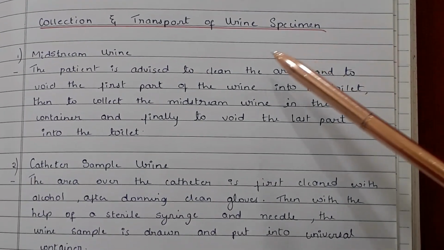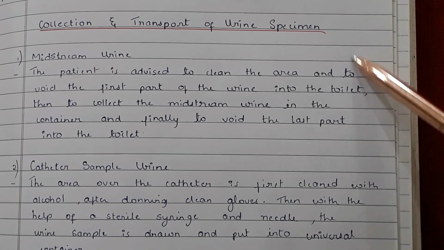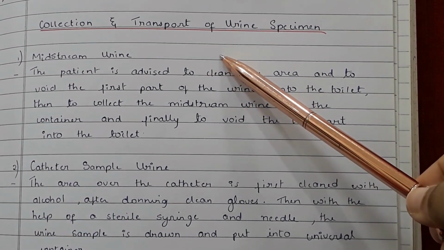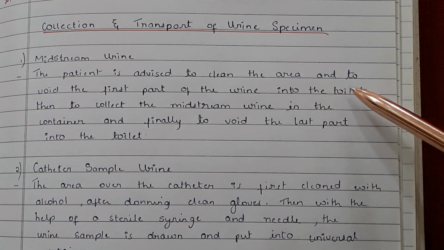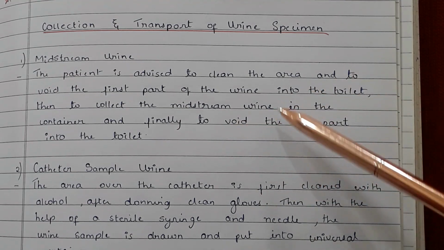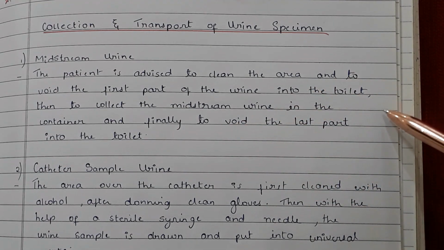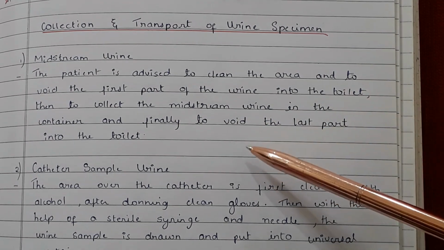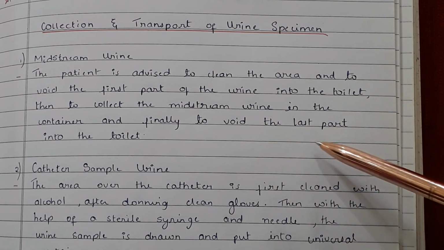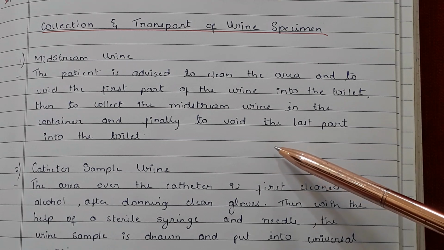Collection and transport of urine specimen. The first one is midstream urine. The patient is advised to clean the area and to void the first part of urine into the toilet, then to collect the midstream urine in the container, and finally to void the last part into the toilet.